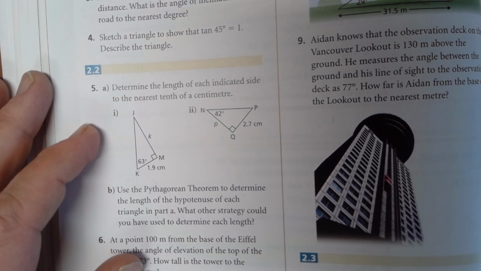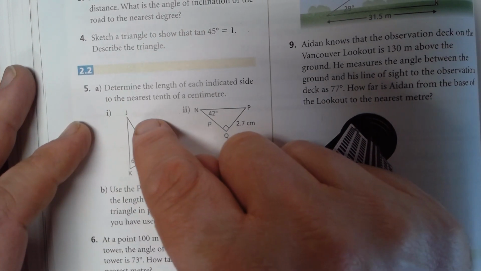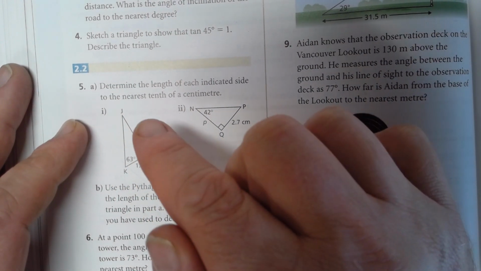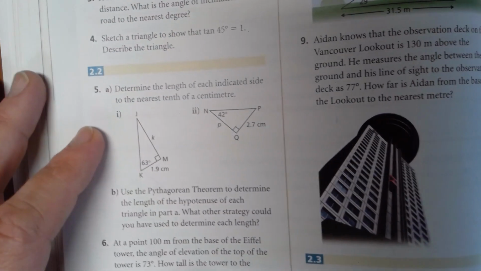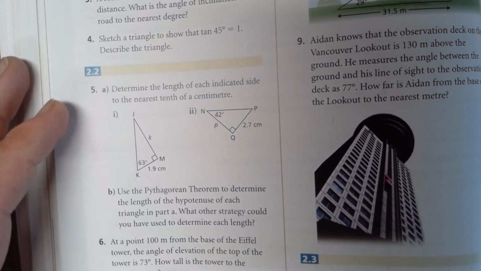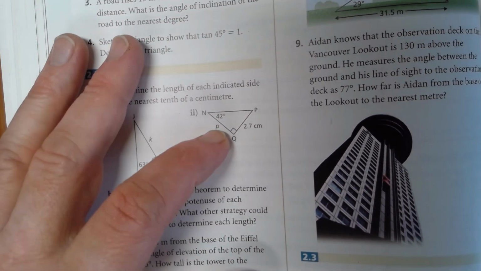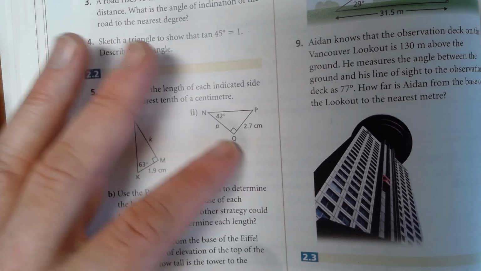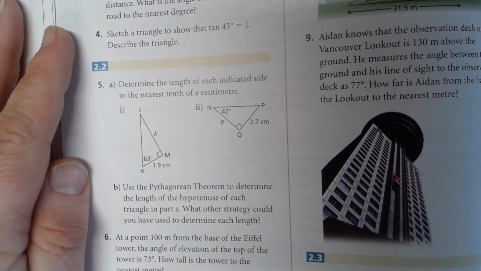Feel free to sketch the angle into such a position that it works better for you. Like you could have K, you could set this triangle down on its bottom, so K would be the bottom and the short side going up, and then your hypotenuse. In fact, I would recommend it. Same thing with this one. P is your bottom. Sketch this triangle so that it's sitting straight and label your sides, label your angle. Away you go. Solve it.